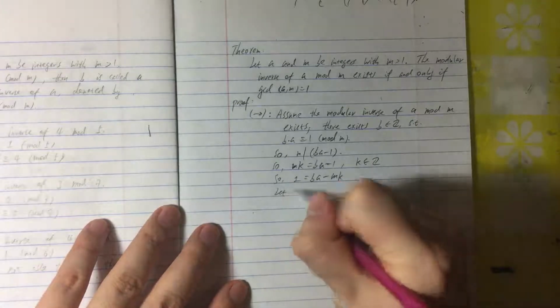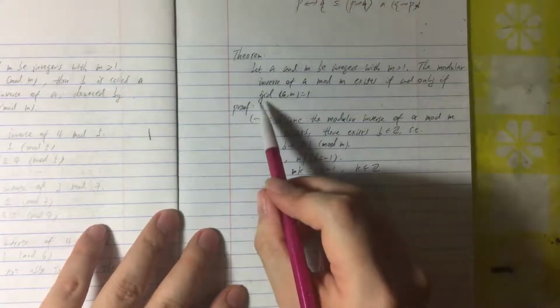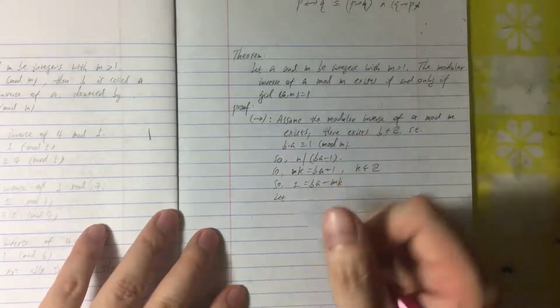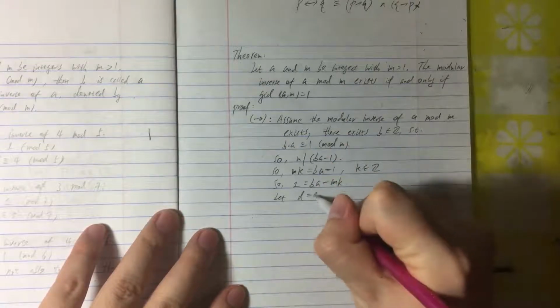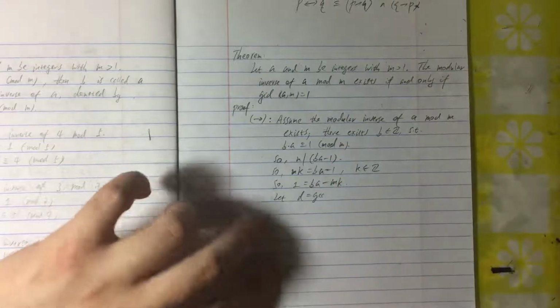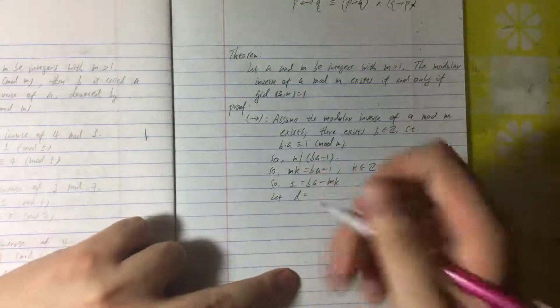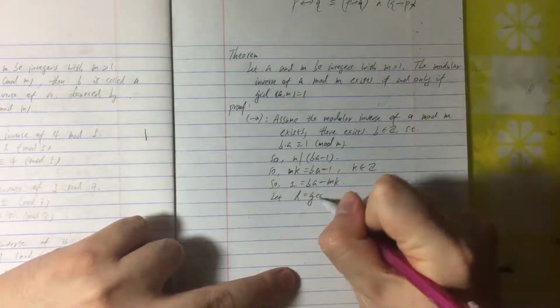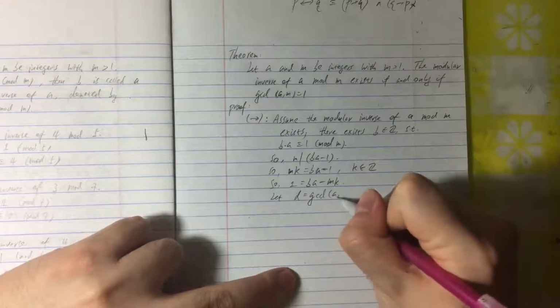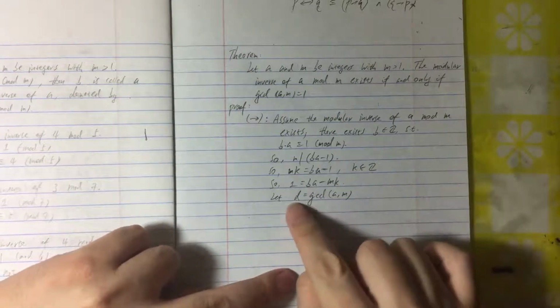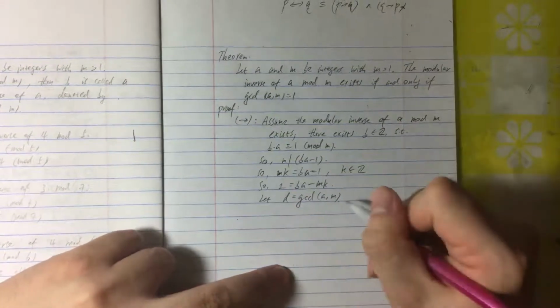Next, we try to show that the GCD of A and M is 1. Let D be the GCD of A and M. We try to prove that D must be 1.